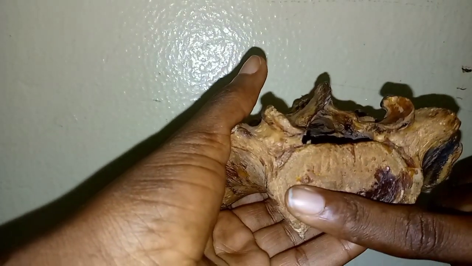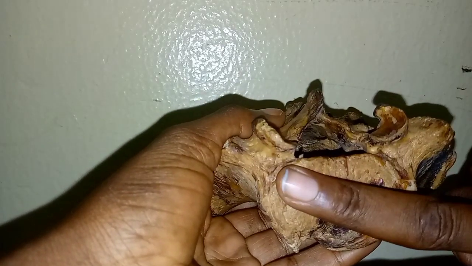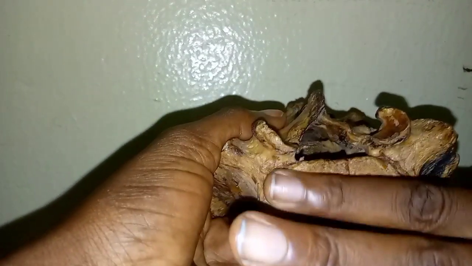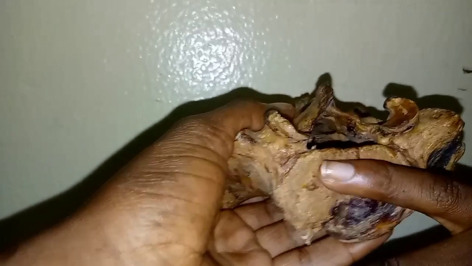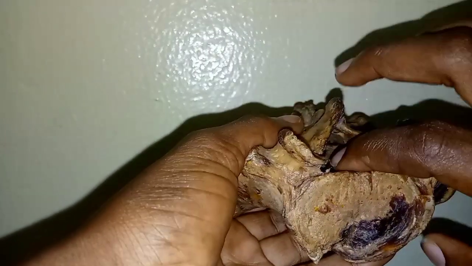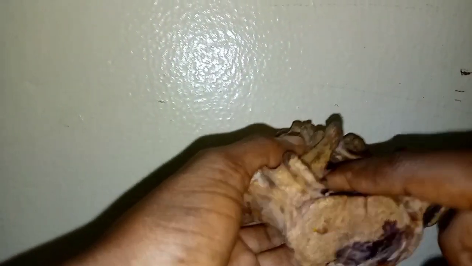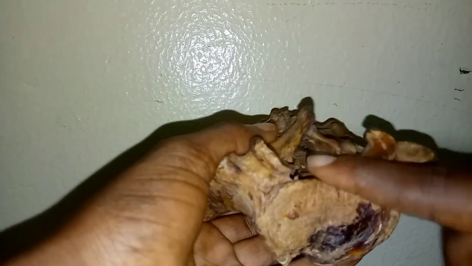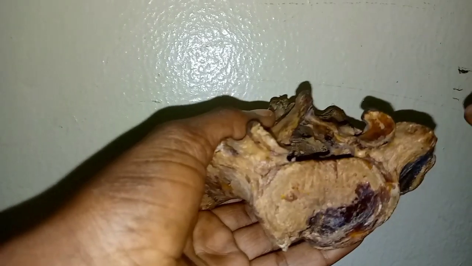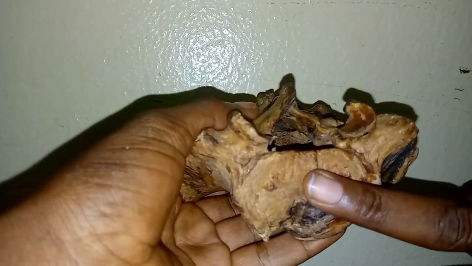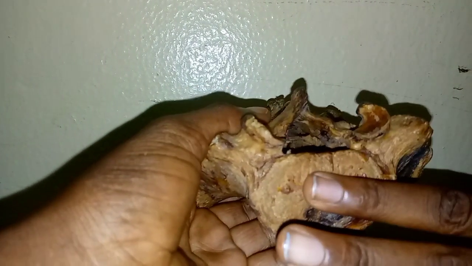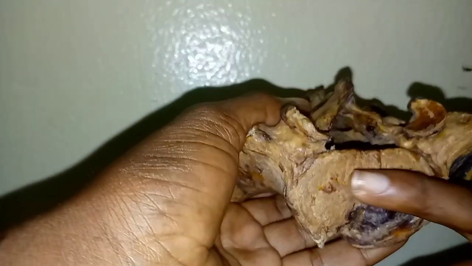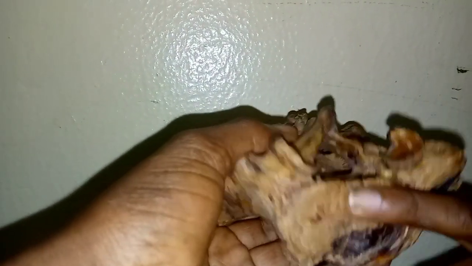Those are the contents of the sacral canal. This part is often painted and asked in steeplechase: what is the content of the sacral canal?